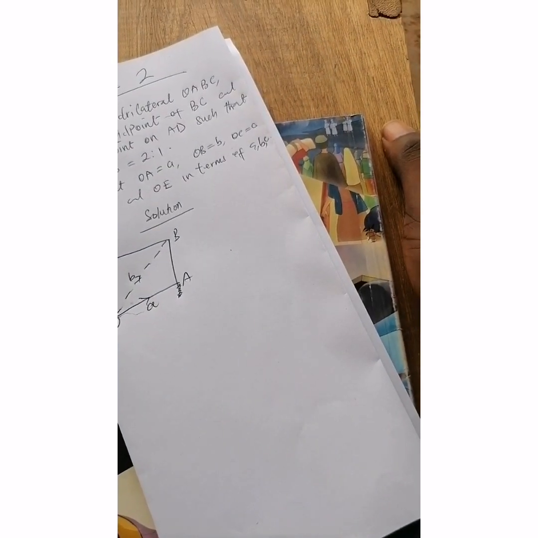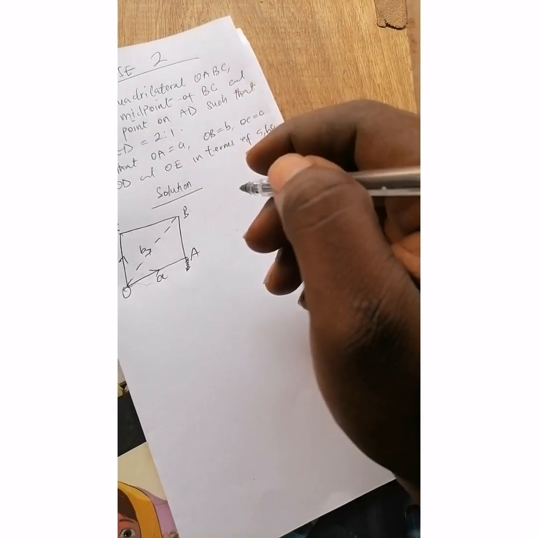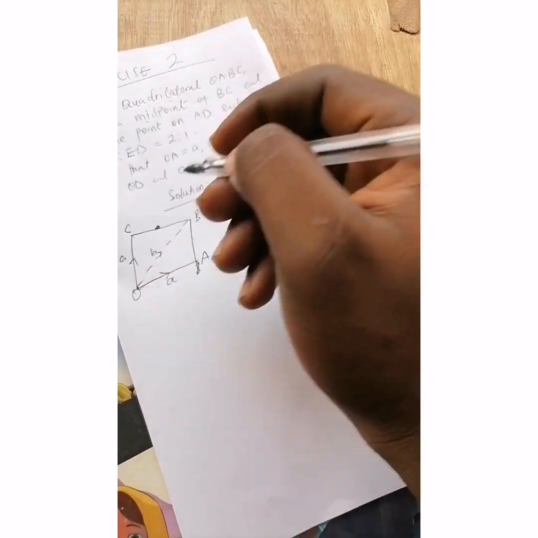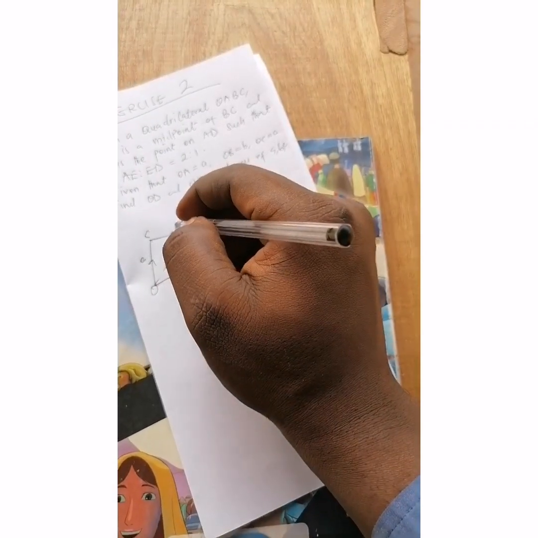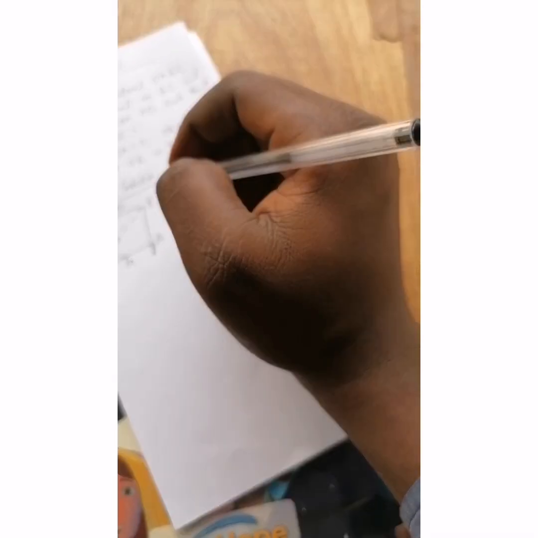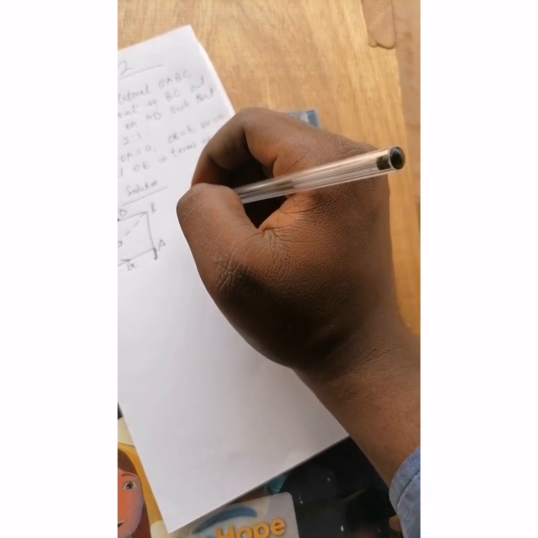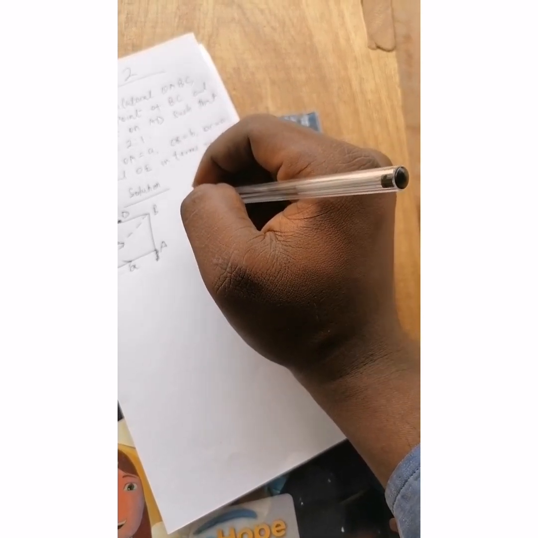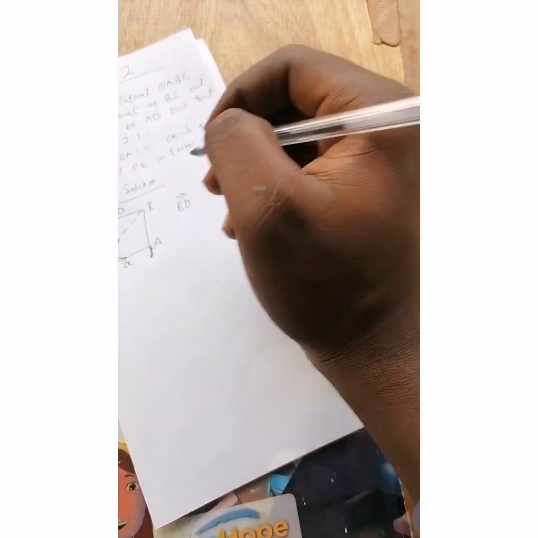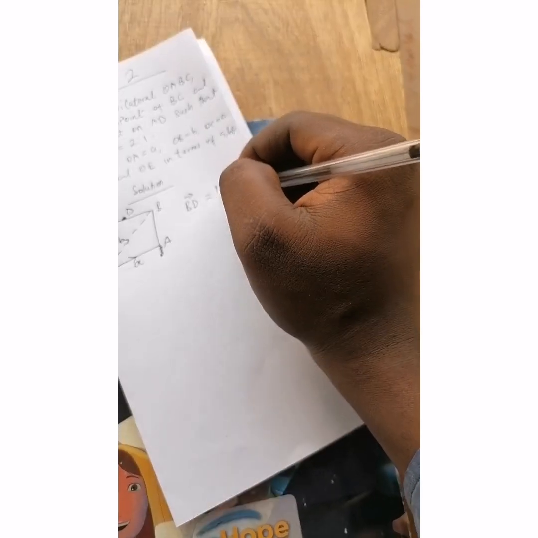We have also been told that D is a midpoint. Now, the last time I explained what a midpoint is. So D lies on the line BC, and it's a midpoint. A midpoint means that this point D divides the line BC into two equal parts. In other words, the line BD, moving this way, is actually half the line BC.